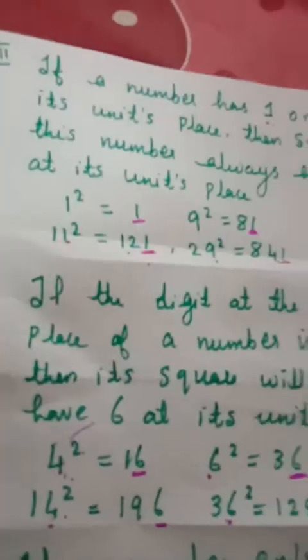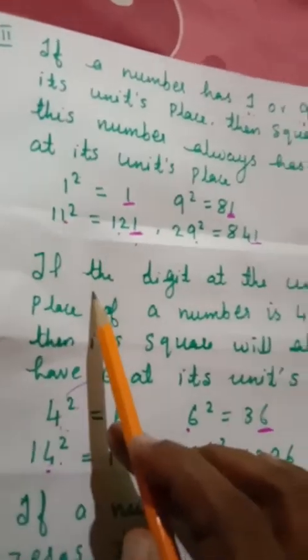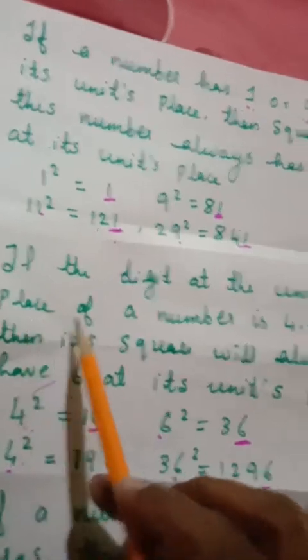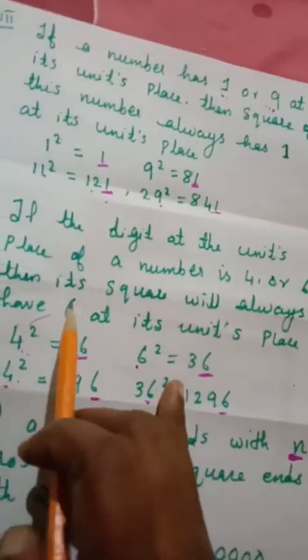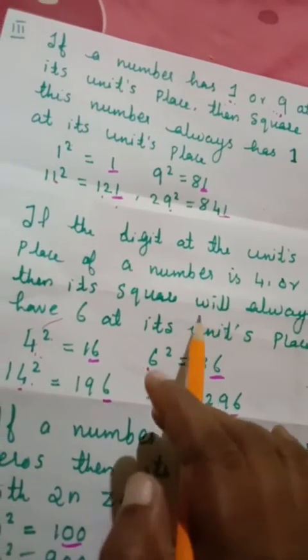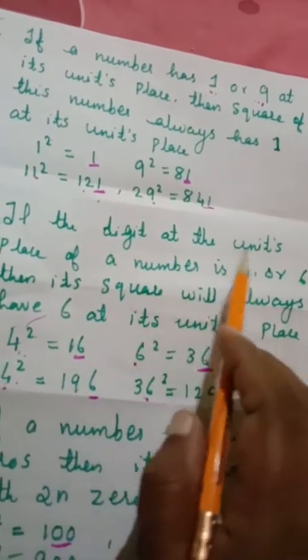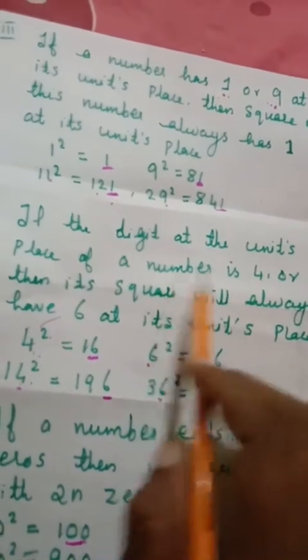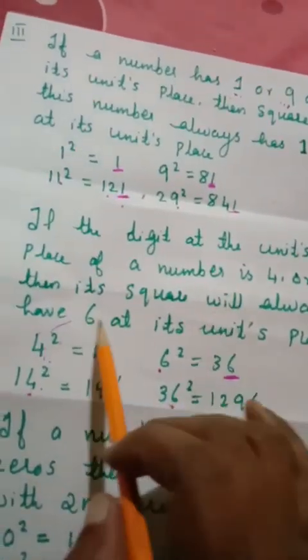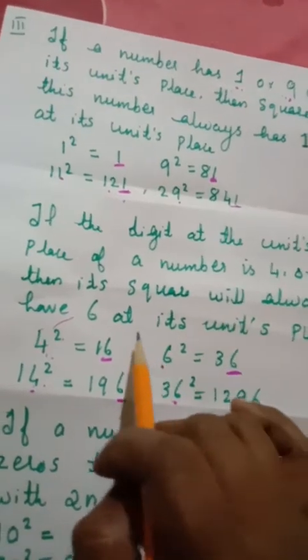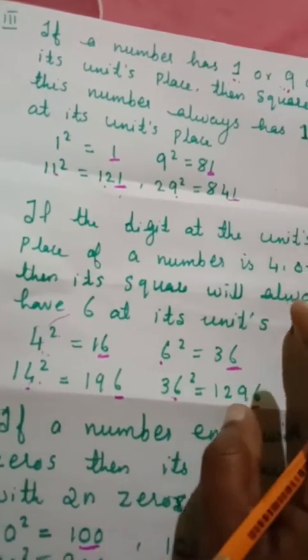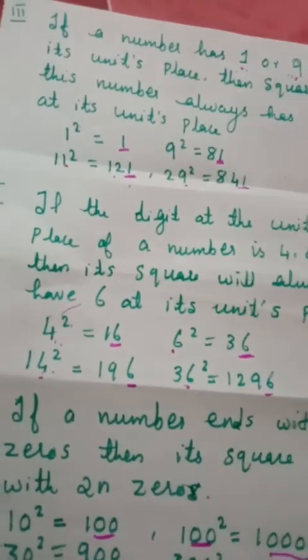Okay. Here we are using property number 4. If the digit at the unit place of a number is 4 or 6, then its square will always have 6 at its unit place. So a number ending with 4 or 6, then its square ends with 6. So here only 64 and 76 end with 4 and 6.